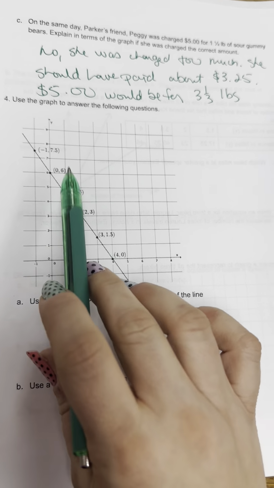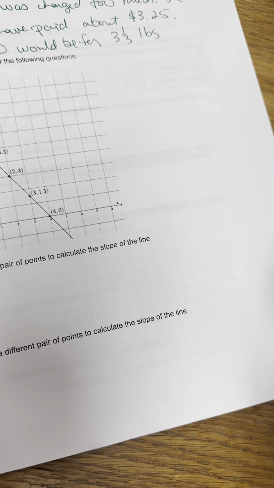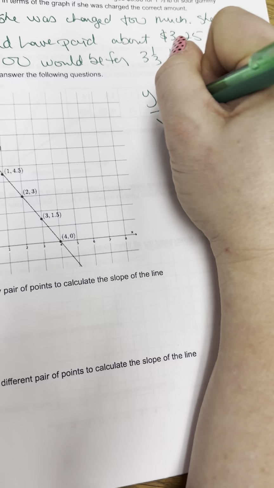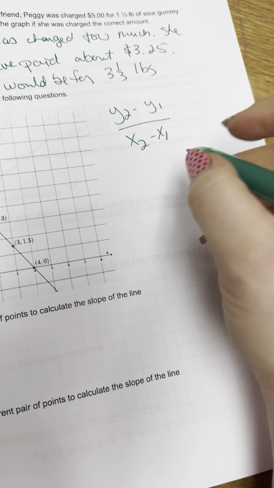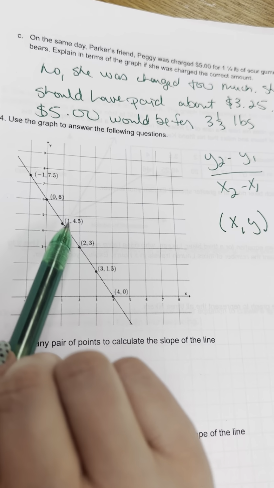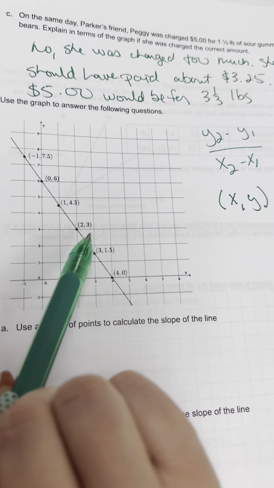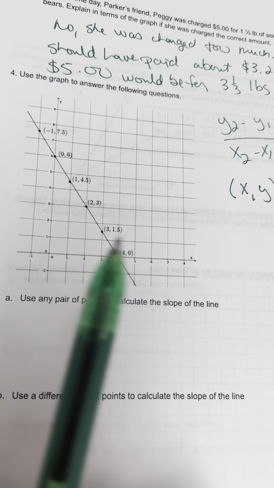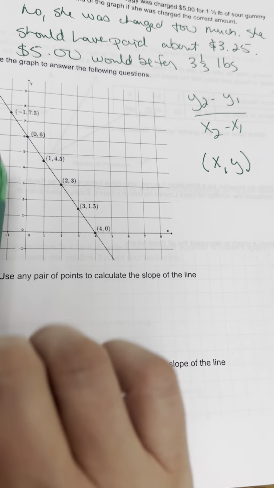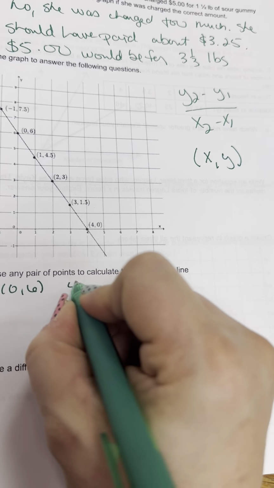All right, number 4, use the graph to answer the following questions. Okay, so use any pair of points to calculate the slope of the line. So you need to have y2 minus y1 over x2 minus x1. Our ordered pairs are always going to be in the form x, y. So all of these are going to be in that form. So you're going to choose any 2 of these. The ones that were chosen in class, I believe, were 0 and 6, and 4 and 0.